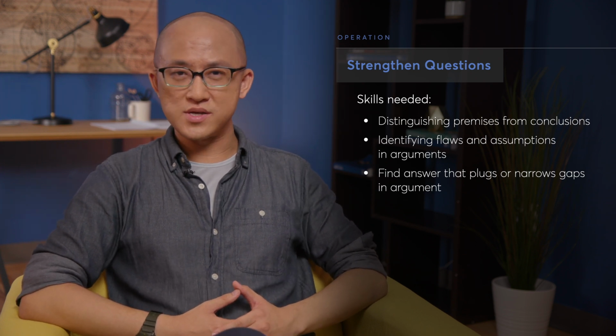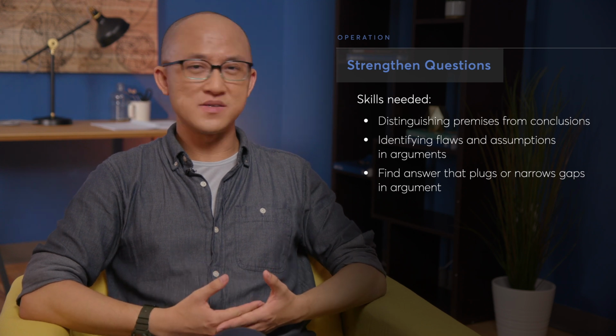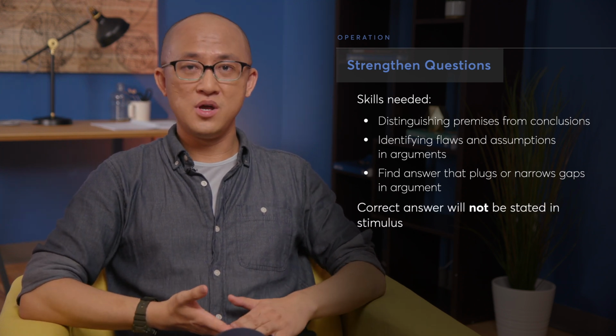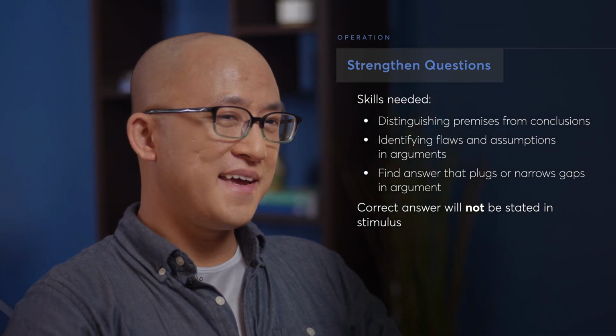Strengthen questions tend to be a little bit more challenging than other logical reasoning questions because we can't eliminate answers just because they're unsupported by the stimulus. By definition, in strengthen questions, the correct answer will be something that wasn't stated in the stimulus. The question is, if that answer choice were true and put into the stimulus, would it strengthen the argument?